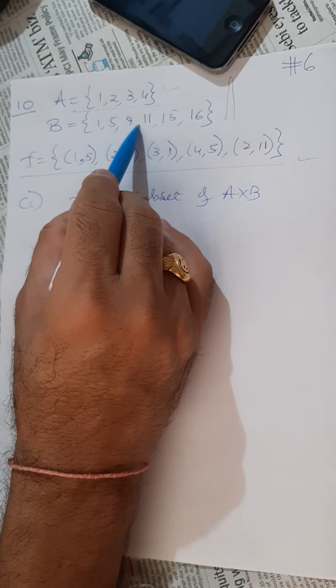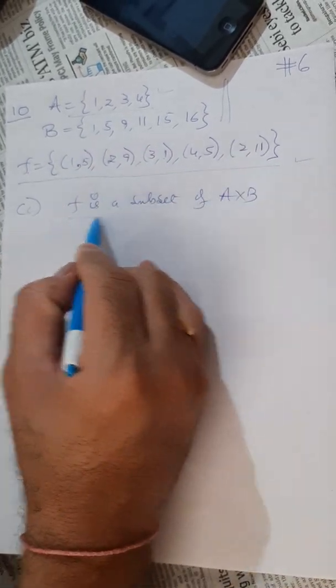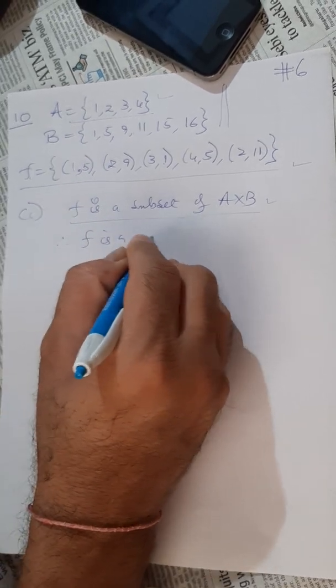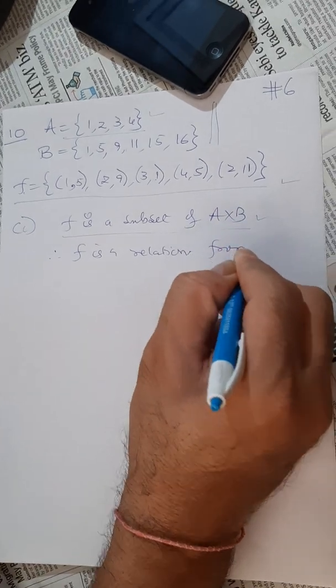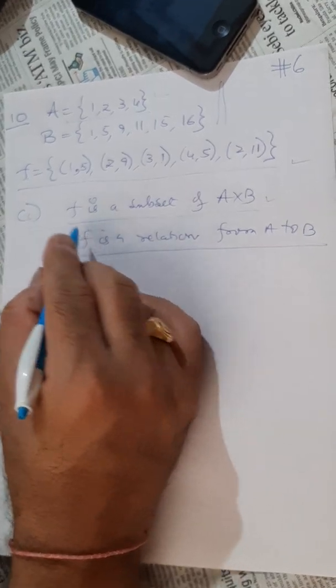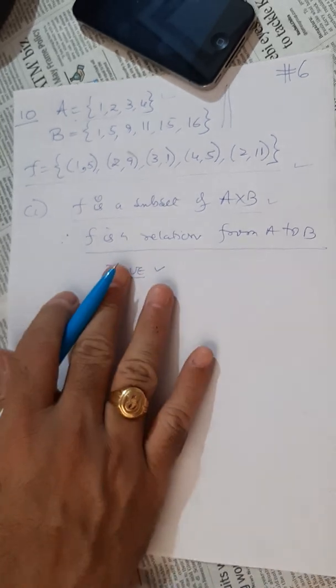Here 4 members, here 6 members. So out of 24 you have 6 ordered pairs. So F is a subset of A cross B. So F is a relation. F is a relation from A to B. That was the first question. So answer to the first question, is the first one true? Yes, it's true. It's a relation.